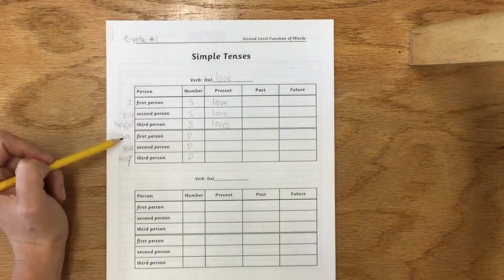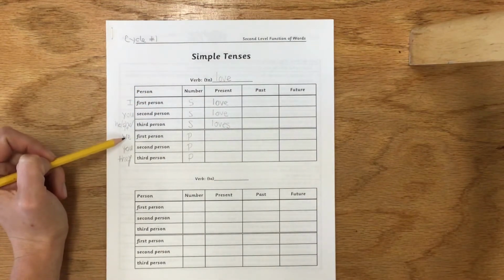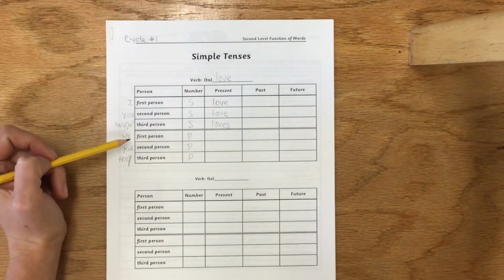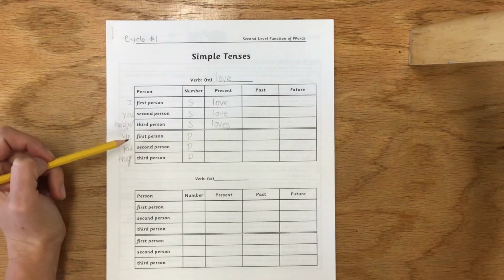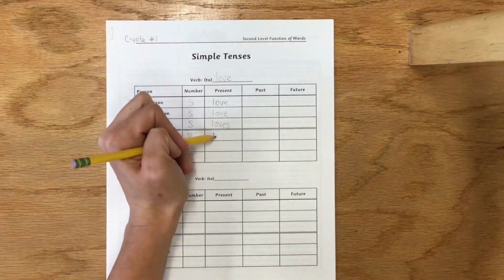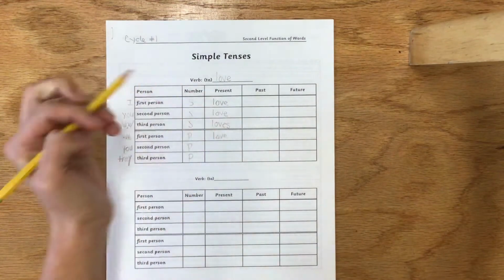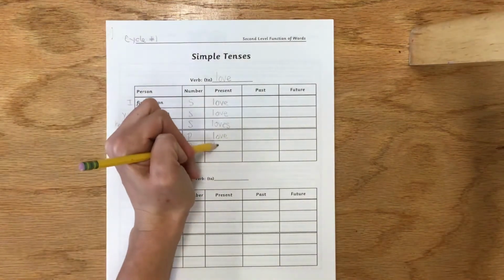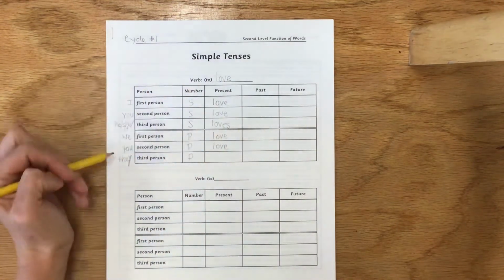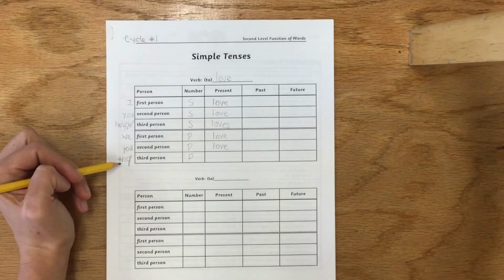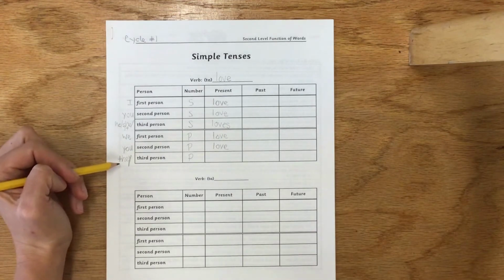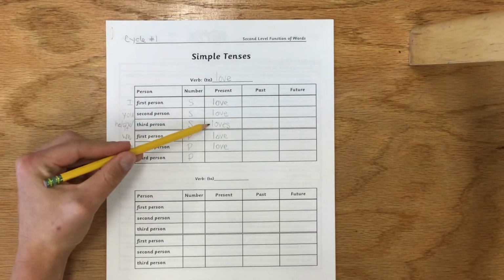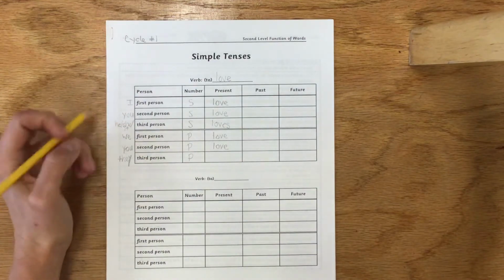How about first person plural? We love pizza. We don't say we loves pizza. We say love. You all, you is plural, you love pizza, that stays love. And third person plural is they love pizza. It's not like first person. We don't say they loves pizza, we say love.